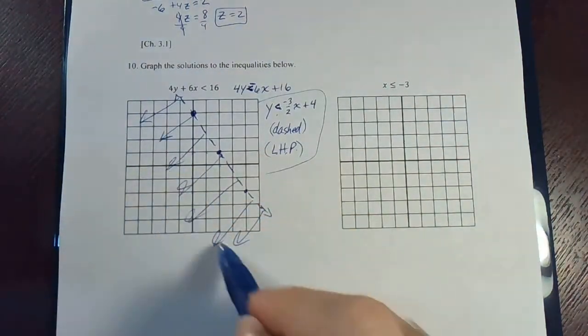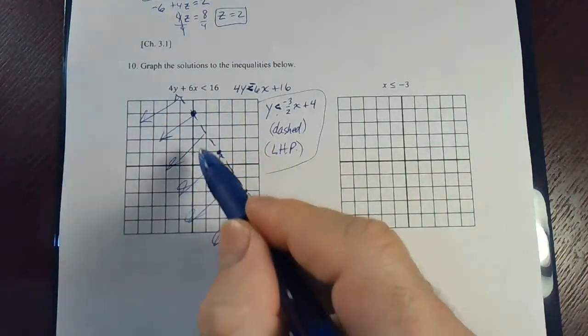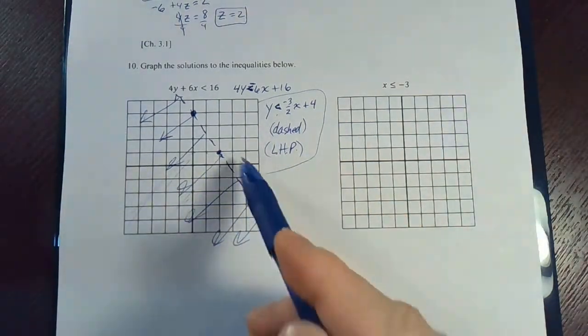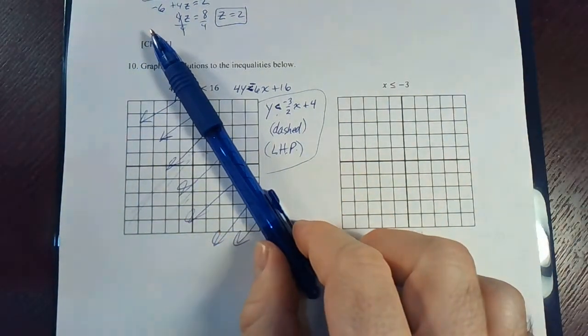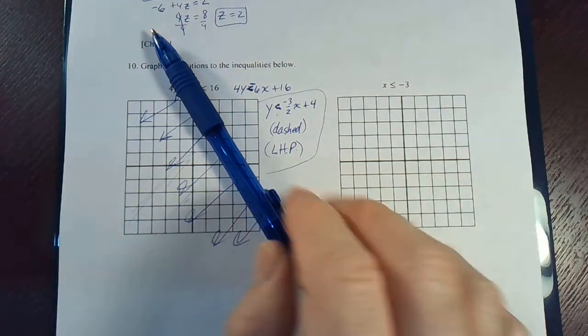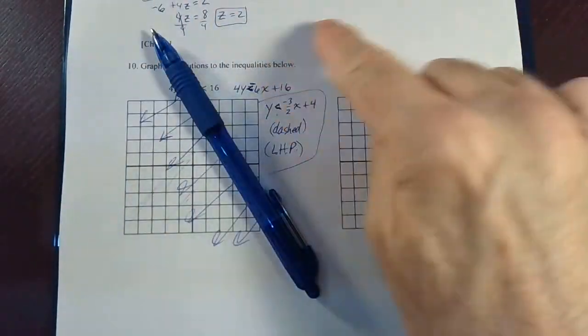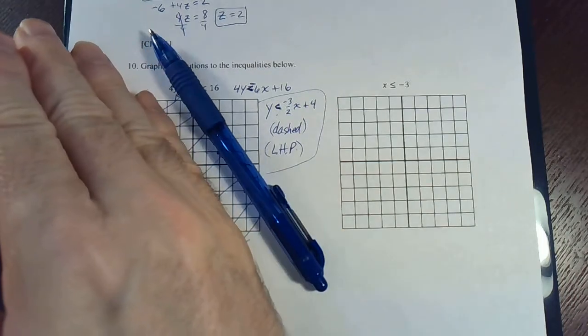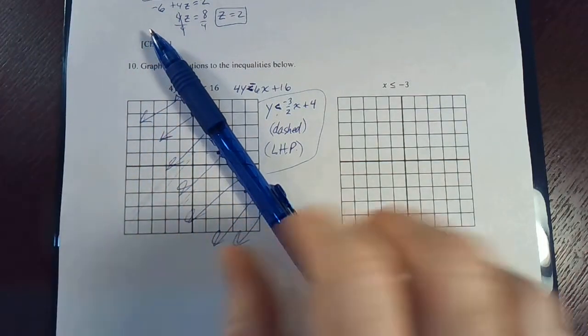So this shaded region, it's unbounded because we need these arrows. It goes on infinitely in that direction. Think of this line as cutting the xy plane into two half planes, up here and down here. And the solution is all these ordered pairs in the lower half plane.